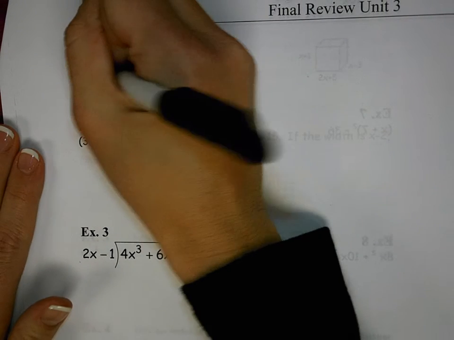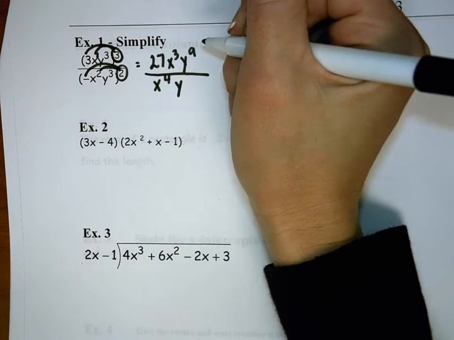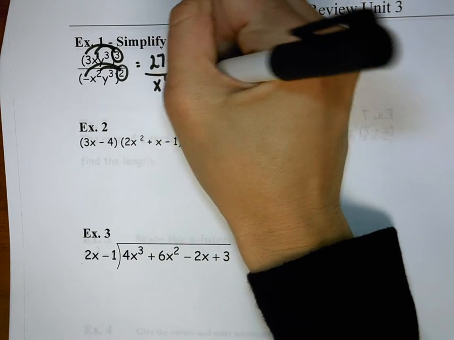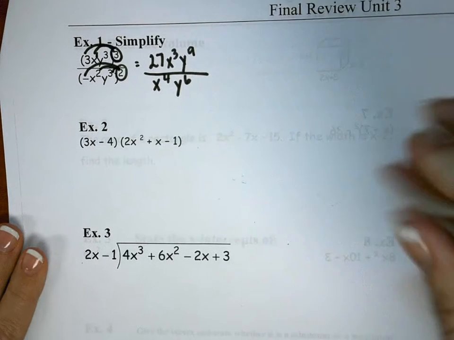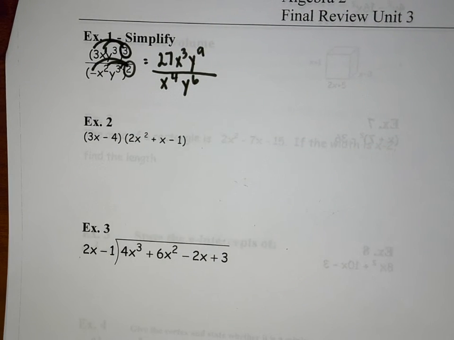Okay, and then we're going to have x to what power? 4th, and then y to the 6th. And then we need to reduce if we can. Who remembers how you reduce? The lower exponent goes to the bottom. It stays there. So x to the third would be y x to the bottom, right?